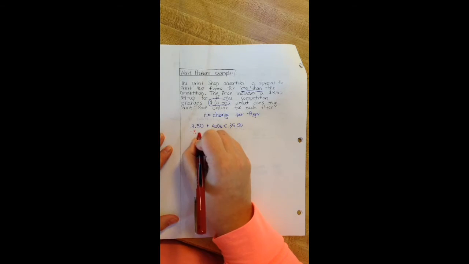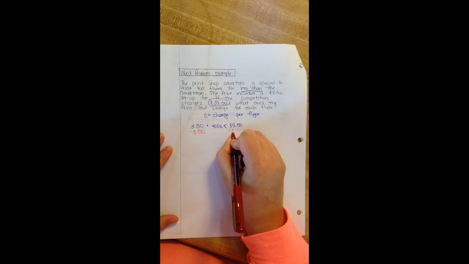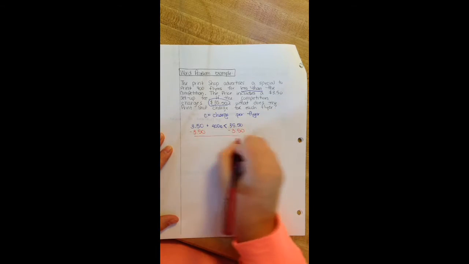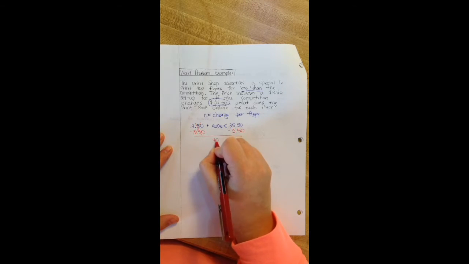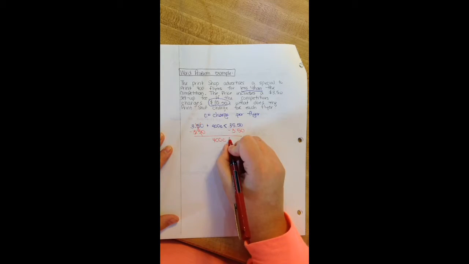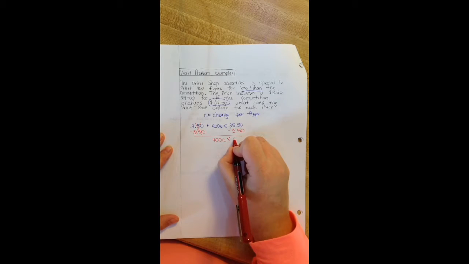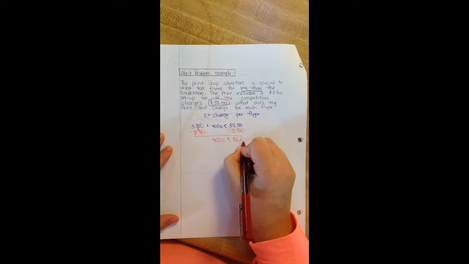Now we can start solving. I want to get the 400C alone, so I'm going to subtract 3.50. Okay. On the left-hand side, I'm left with a positive 400C. Inequality sign stays the same, and I'm left with $32 even.